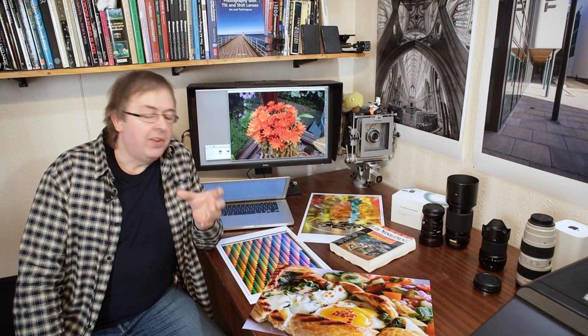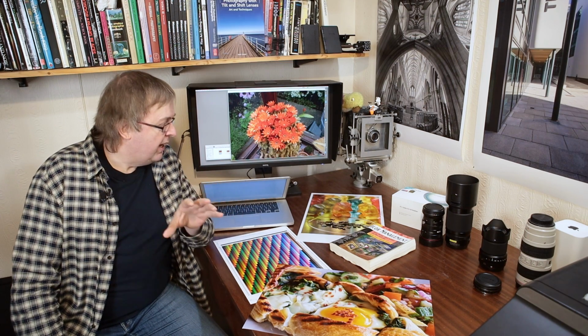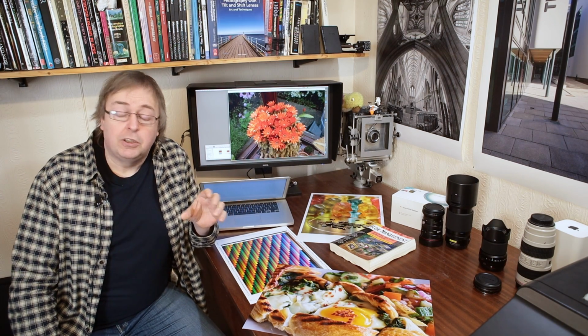Now, I'm not going to go into details of color management theory here or anything like that. I'm going to try and concentrate on practical aspects.